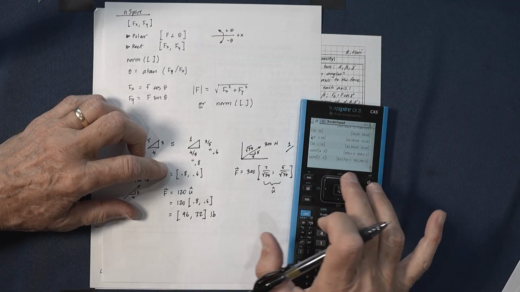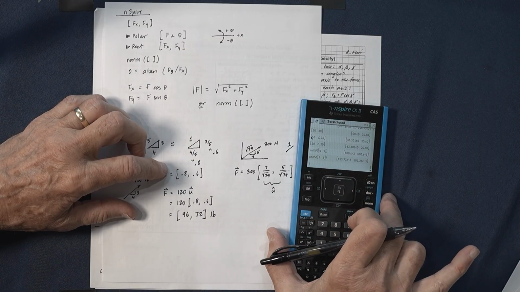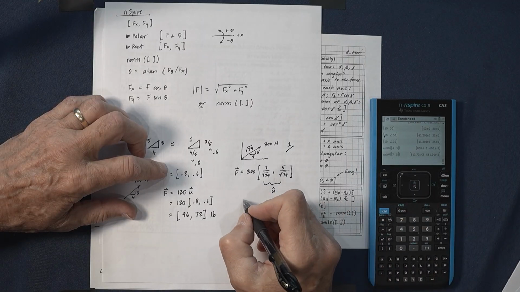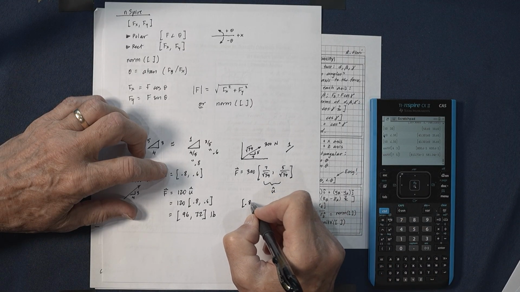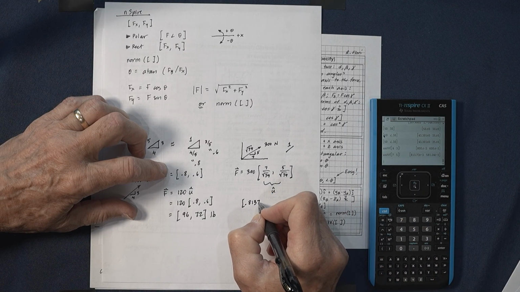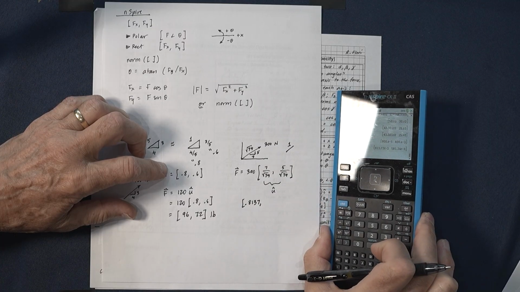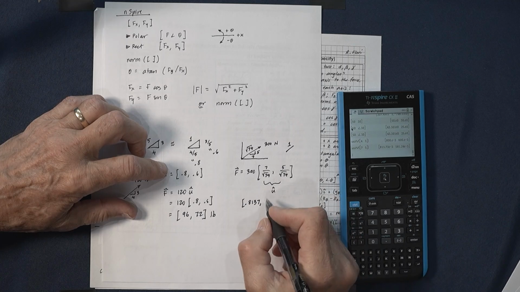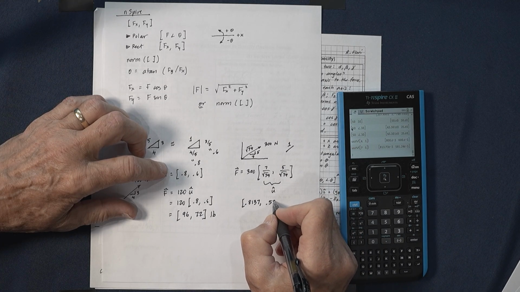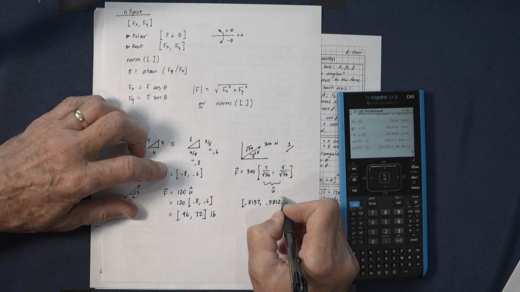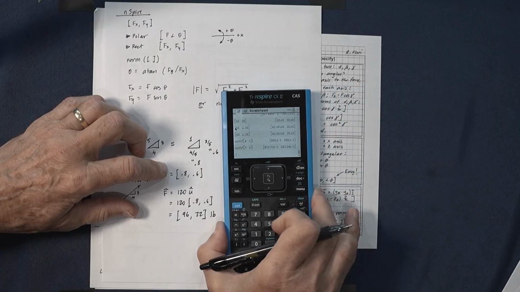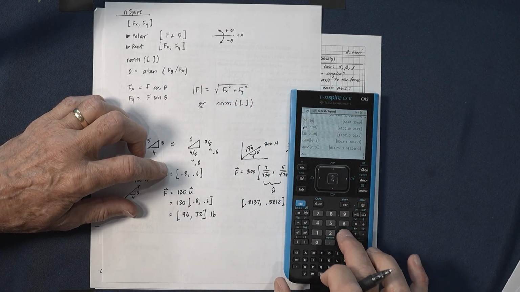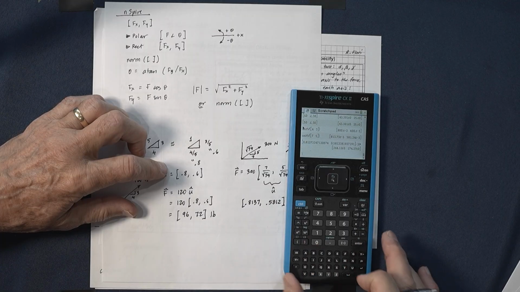And that automatically converts that to a unit vector, which is 0.8137 and 0.5812. Then I can take those times the magnitude, which is 300, enter.